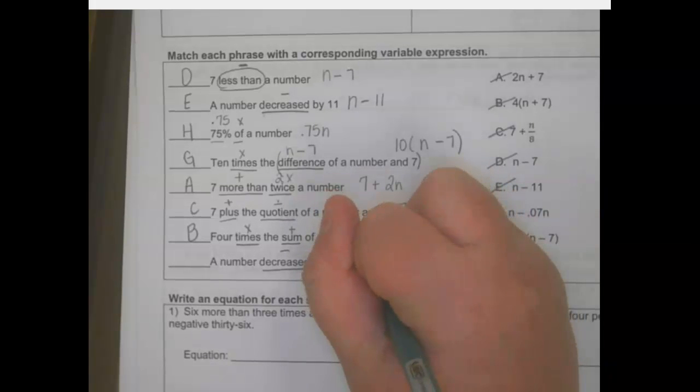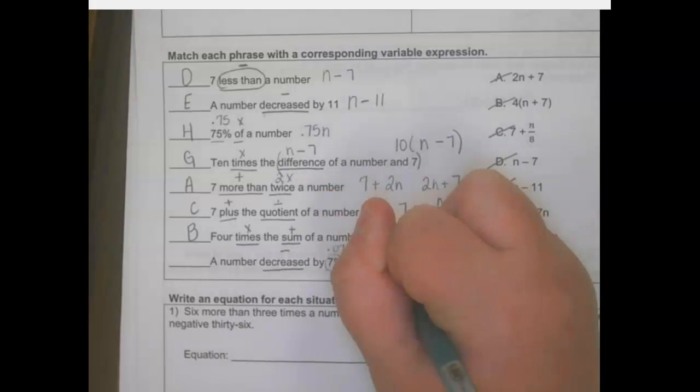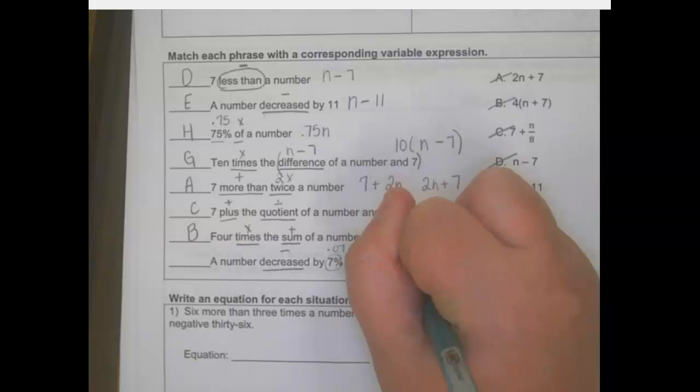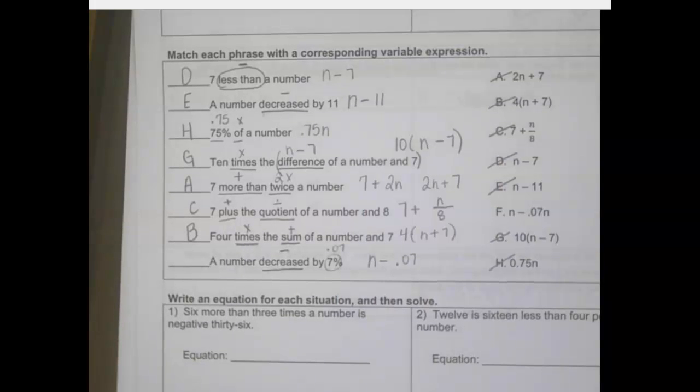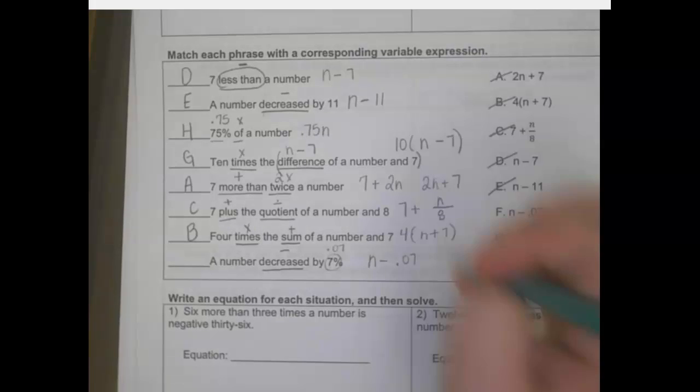So we're going to do a number decreased, subtracted, by 7%. But can I just put 0.07? Because it's 7% of what? Some of you are answering, but you're going to have to speak up. 7% of what? Of our number.